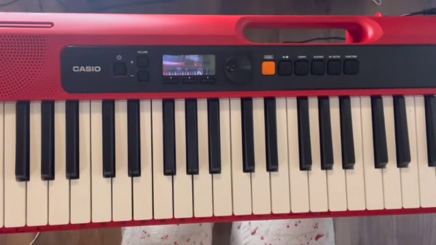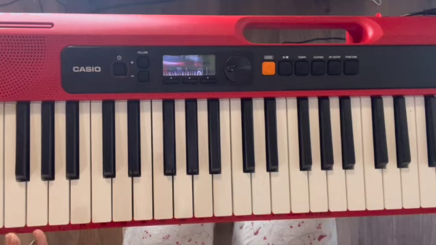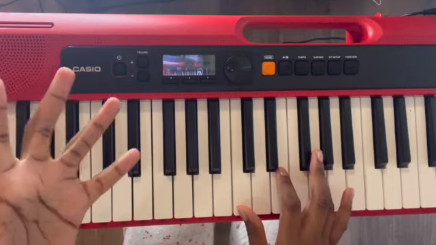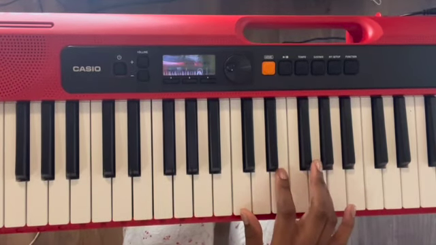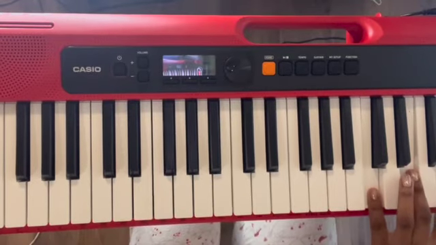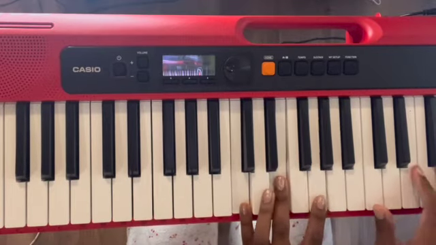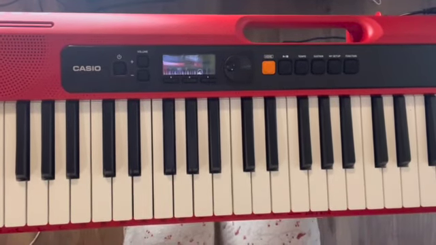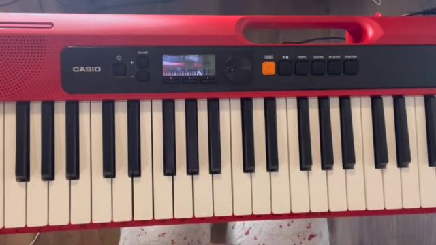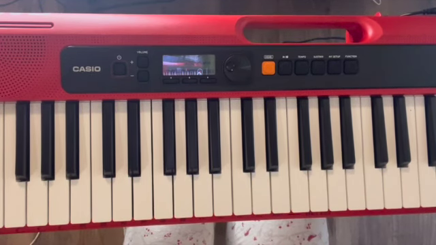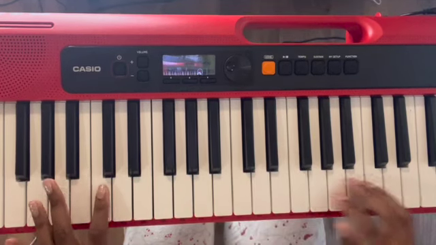Another way to do runs, especially if you don't have to depend on the left hand to play the bass, is to use your left hand to play the remaining run. So for example, something like that. Or you can even play the whole scale. Say it was a climax or you just wanted something special to spice up the song. For example, you can play C major straight.